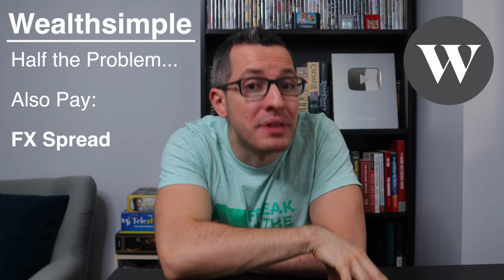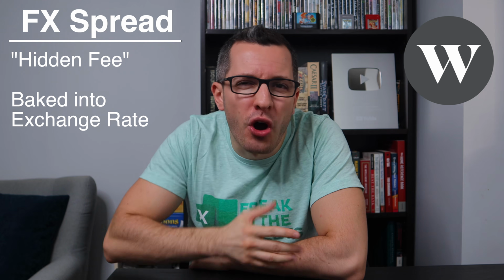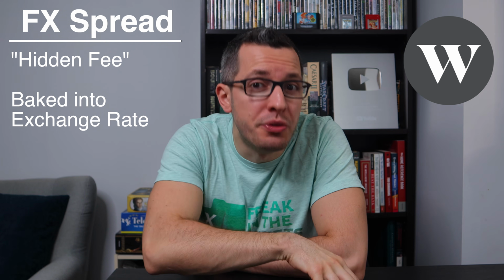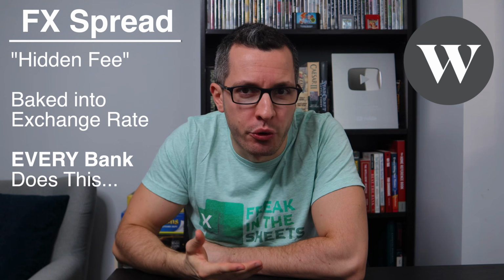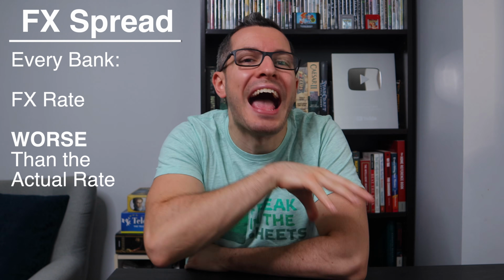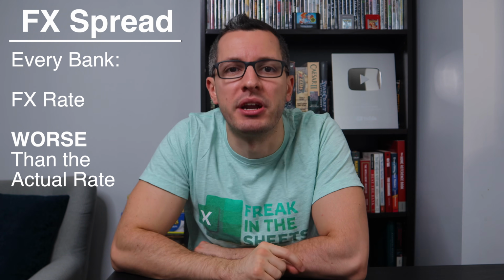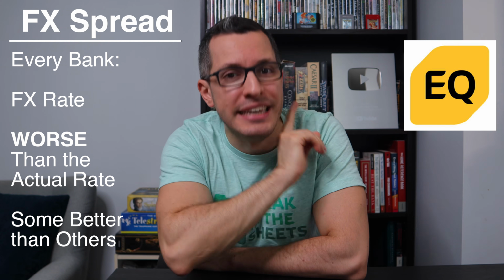That's just the explicit conversion fee. There's also the FX spread. This is more of a hidden fee baked into their exchange rate. And it's not just Wealthsimple. Literally every bank or brokerage will do this. They'll always give you an FX rate that's worse than the actual exchange rate. It's how they make money. Some are better than others, but they all do it. Even banks that I love, like EQ Bank.